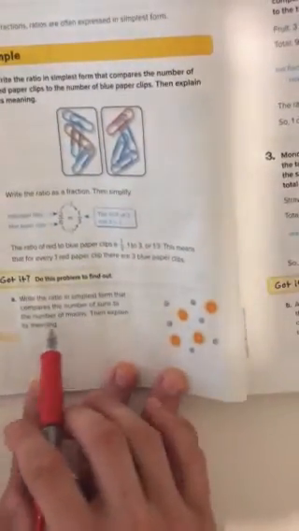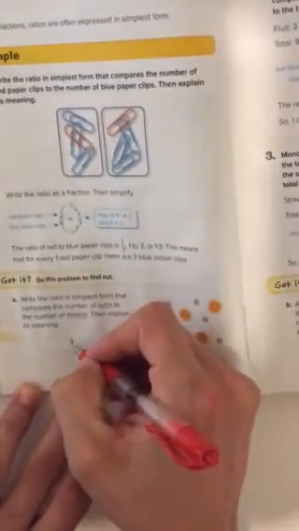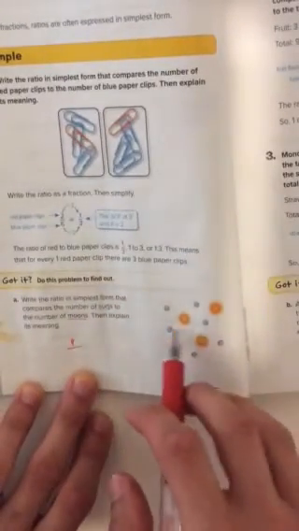So, right here, it says, okay, well, what's the ratio of suns to moons? Suns to moons, okay? Well, we have 1, 2, 3, 4 suns to 1, 2, 3, 4, 5, 6 moons. Can I simplify it? Well, what's the greatest common factor? What's the biggest number that divides 4 and 6?